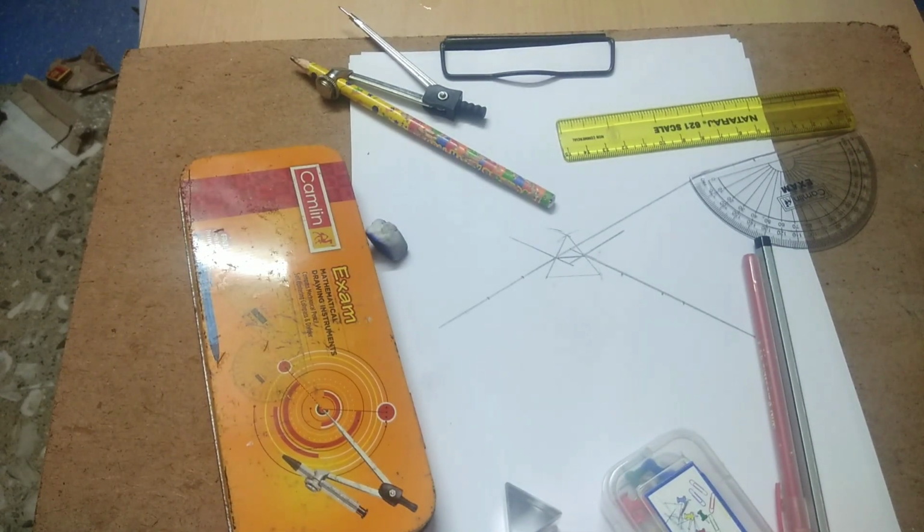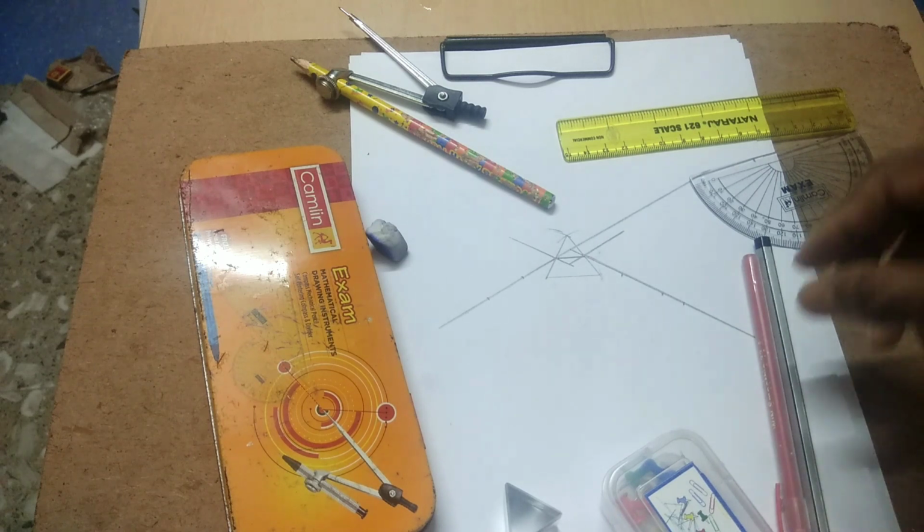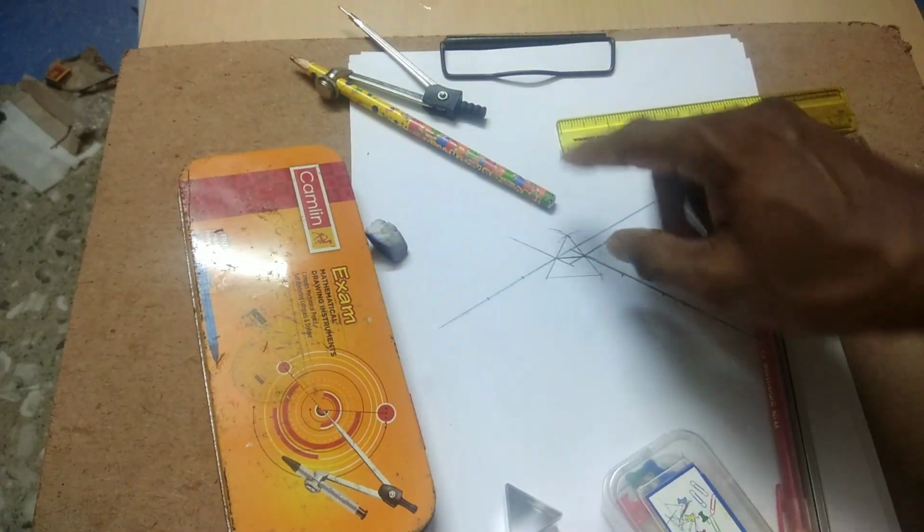Hello everyone. Today we will find the deviation of angle of prism. Here we have taken a geometrical box.